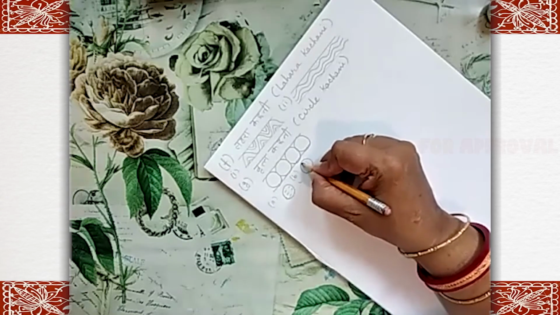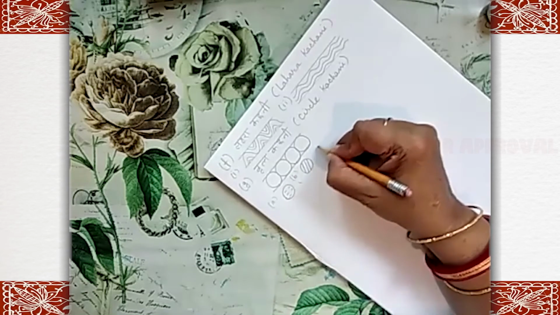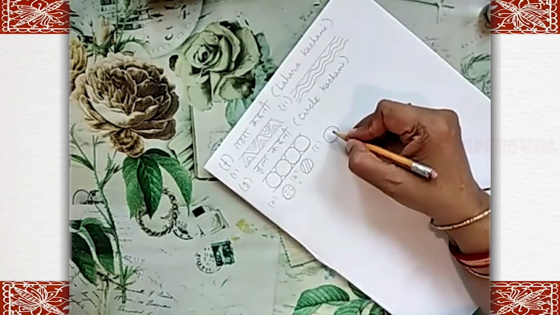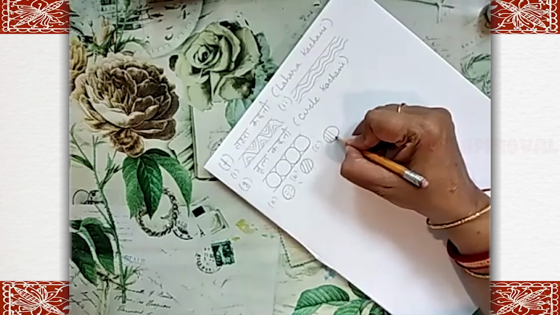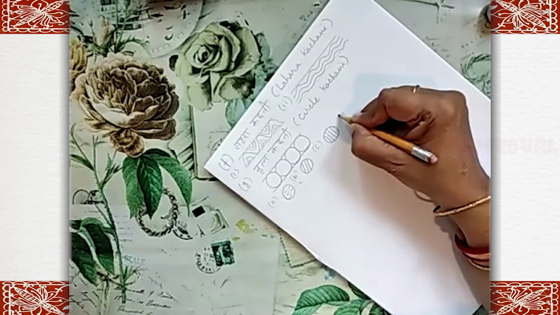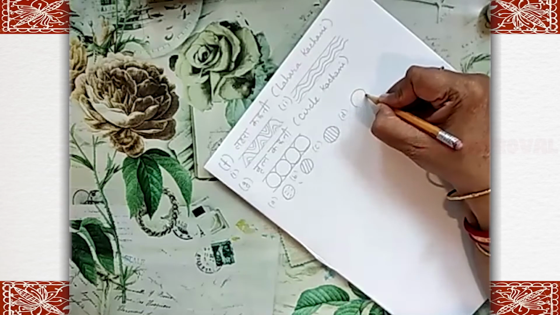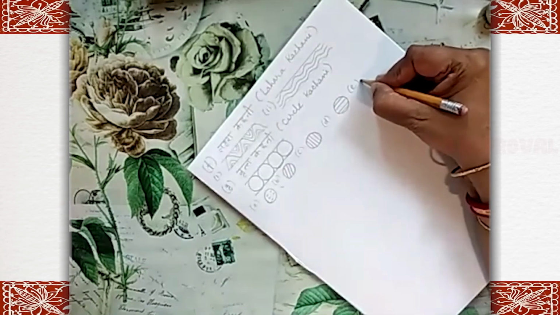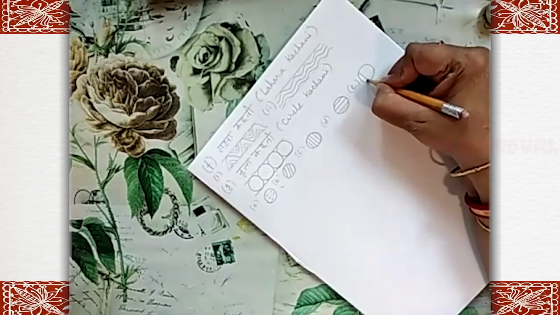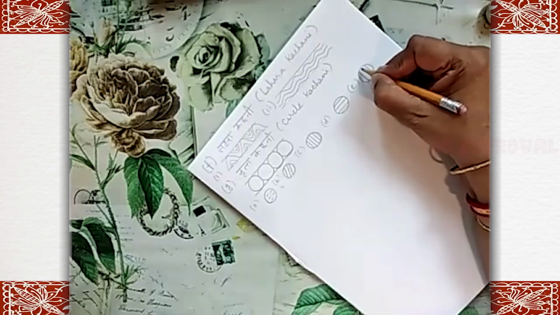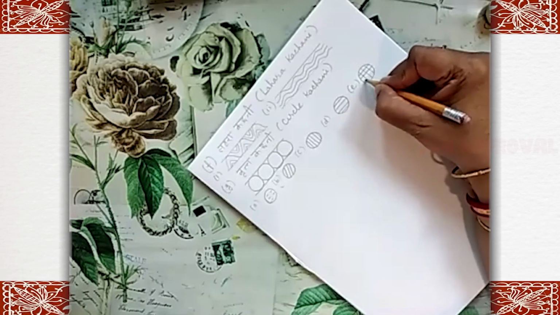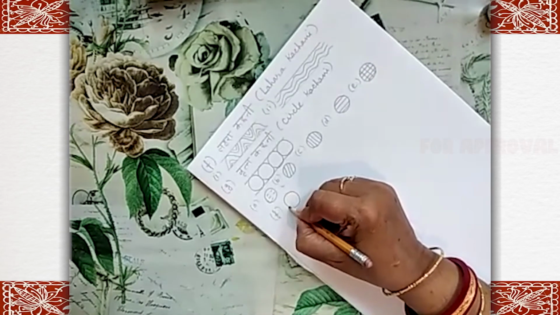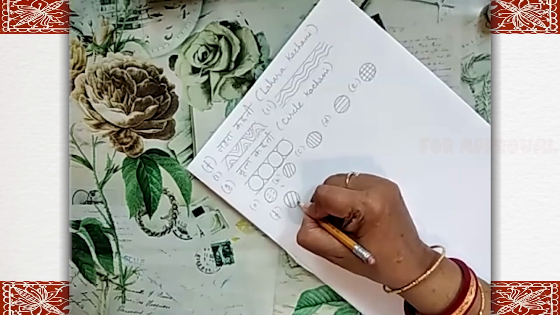We can draw slanting lines. We can draw khadi kachni. We can draw aadi kachni. We can draw dohri kachni. We can draw dohri kachni in this way also.